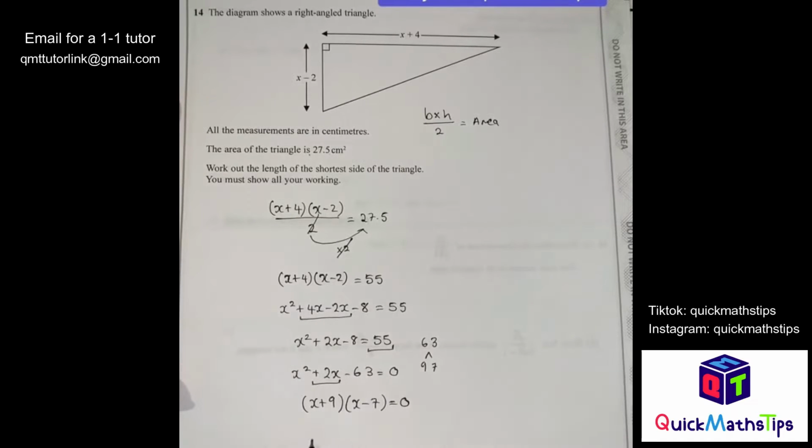But I need to solve it to work out what x is. So x is equal to minus 9 and x is equal to positive 7. Now you can only have one solution and a length cannot be negative, so therefore x is equal to 7 because a length cannot be negative.